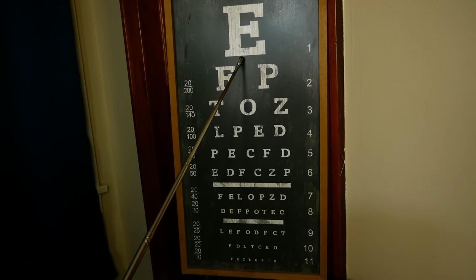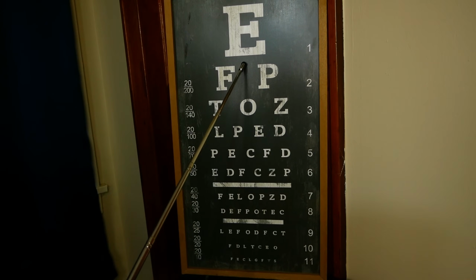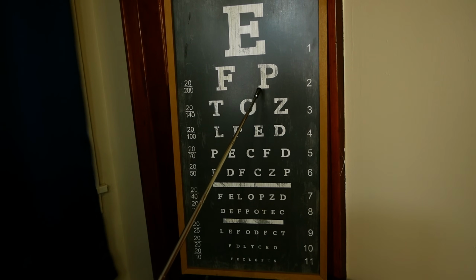So if you want to just start right here, the easiest one. Good. E. Right here. F. P. T. O. Z. Good. And what about this line right here?